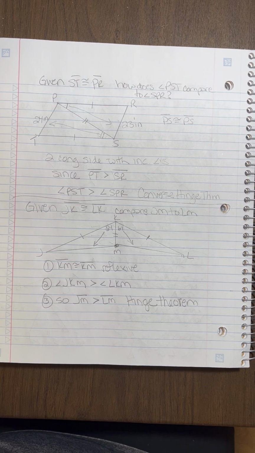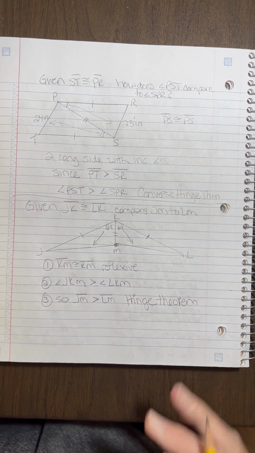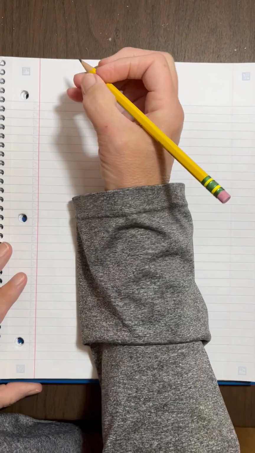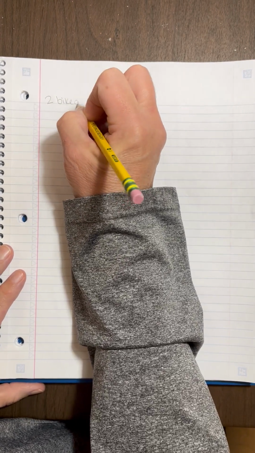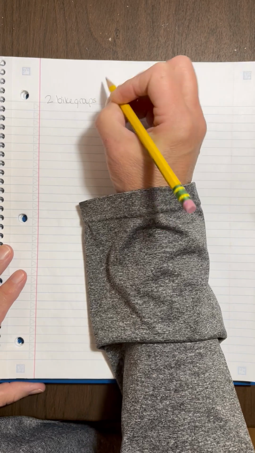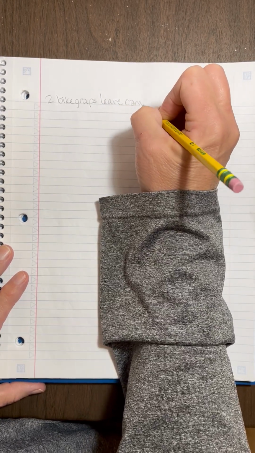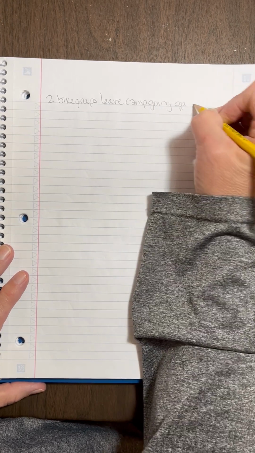Okay, I feel like it's pretty common sense, but on the other hand, I've seen people mess it up too. So, just a real world problem in case you see something like this. We are having two bike groups leave camp going opposite directions.